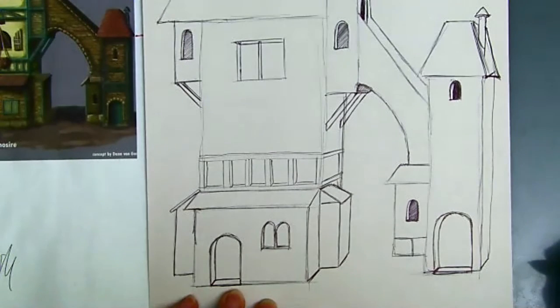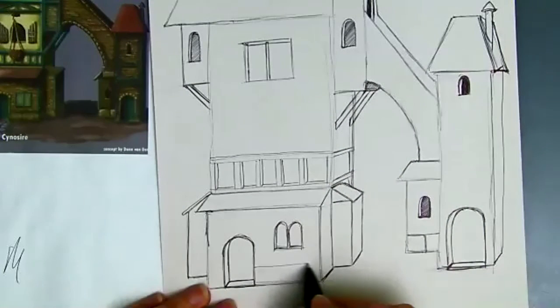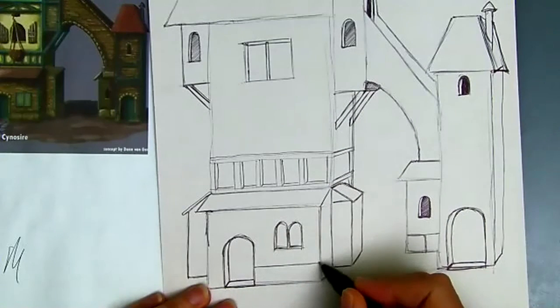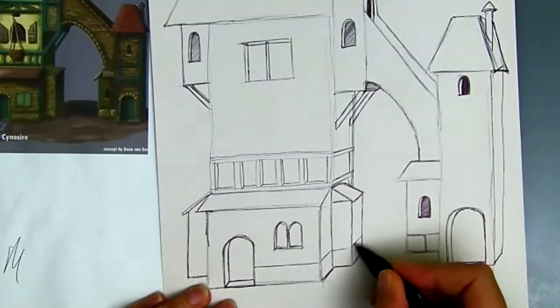Those are big old bricks on the foundation. Actually, I'll add them over here too. Gotta tilt that one up. Tilt that one up.